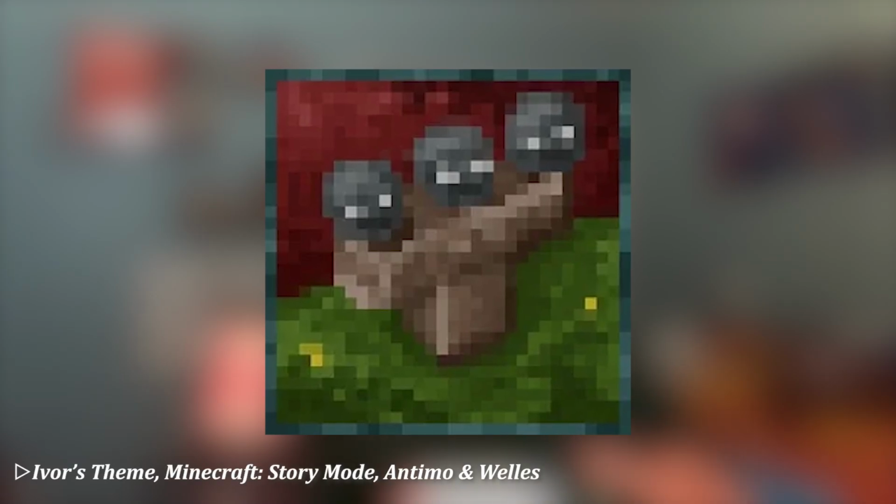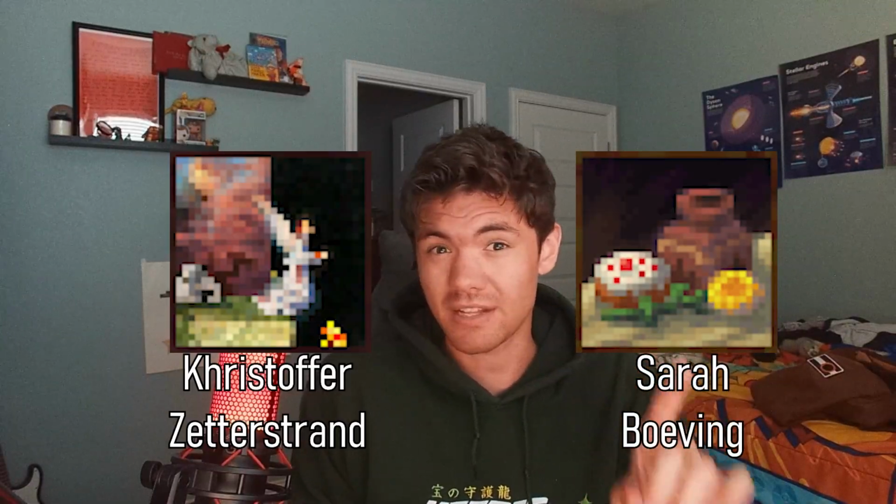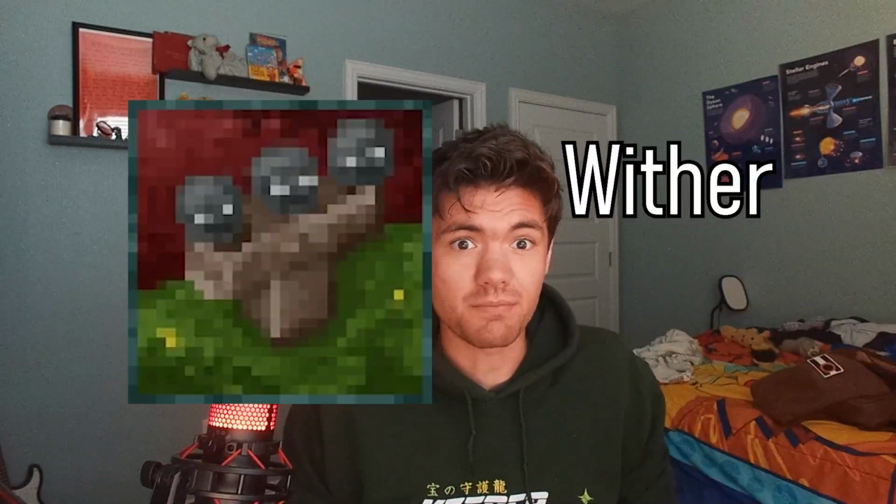This painting is one of my favorite paintings in Minecraft, but not because of its art, but because of its purpose. There are many paintings in Minecraft, with most being made by either Kristoffer Zetterstrand or Sarah Boving, but there's one painting that's not like the others. Wither is made by Jeb.